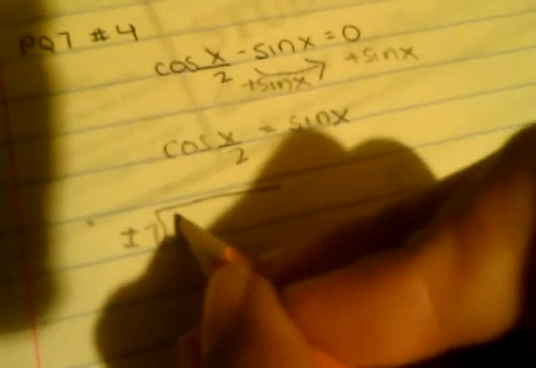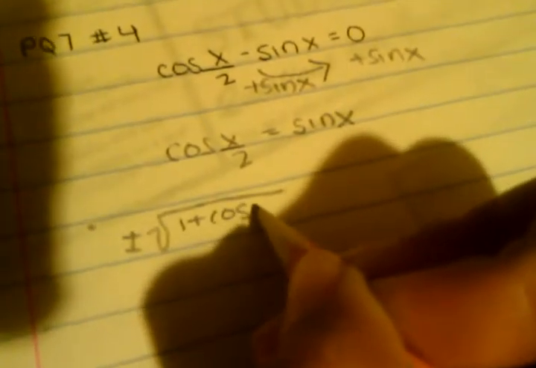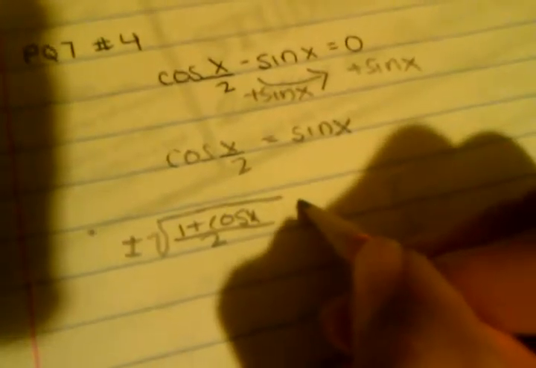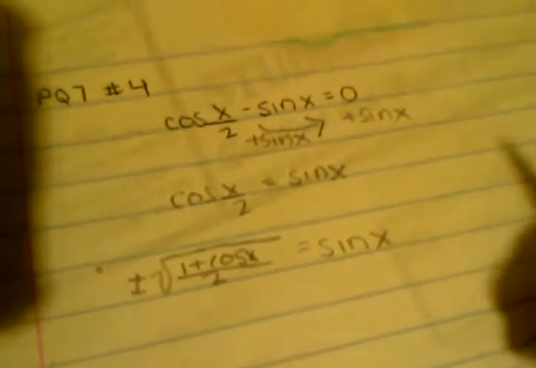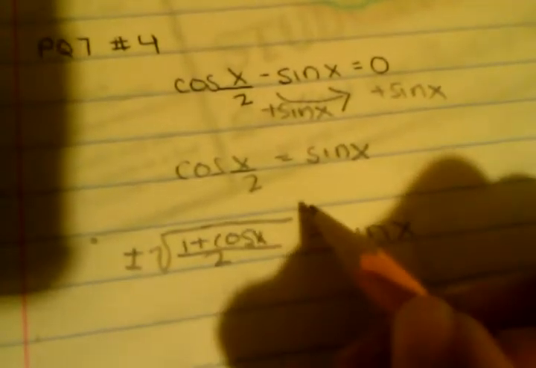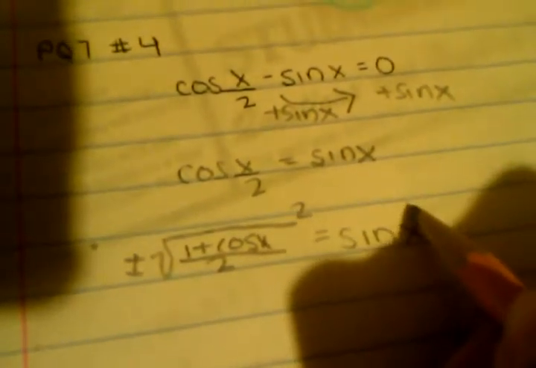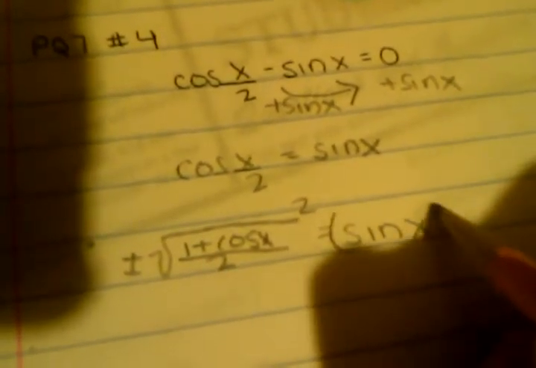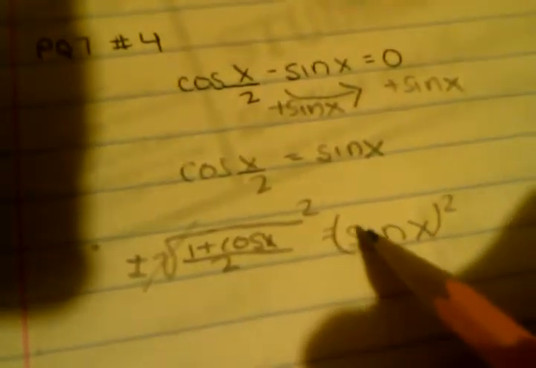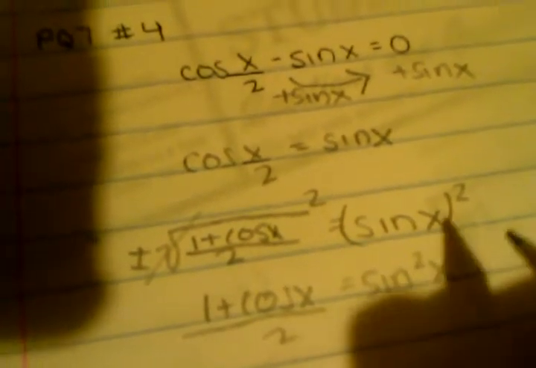square root of 1 plus cosine x over 2, and you set it equal to sine x. And to get rid of the radical, we're gonna square both sides. So you're going to see that this cancels, and you're going to be left with 1 plus cosine x over 2 equal to sine squared x.